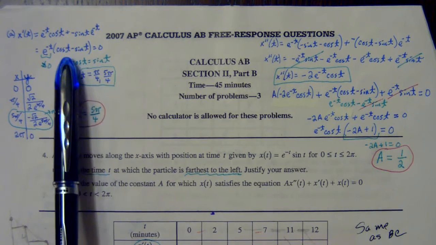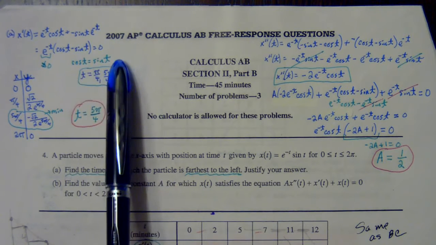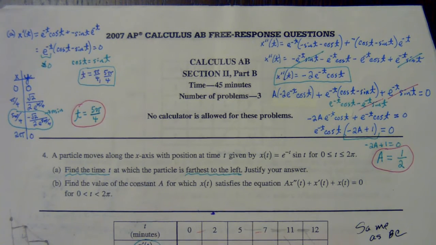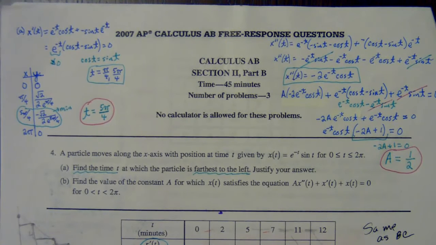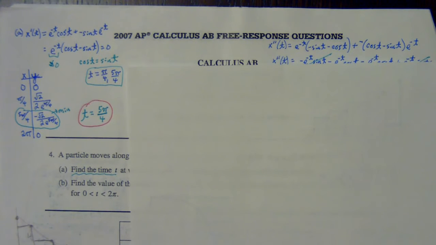But this part here, when you set this equal to 0, I move the sine over. That's where my sine and cosine are equivalent to each other. And you know the sine and cosine are equal to each other where pi over 4 is your reference angle, and they both have the same sign in quadrant 1 and quadrant 3. So that's pi over 4 and 5 pi over 4.